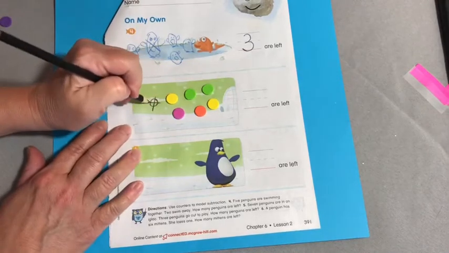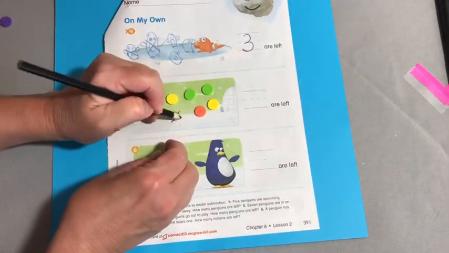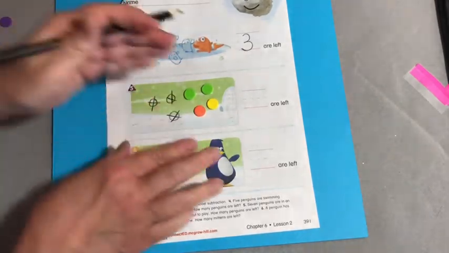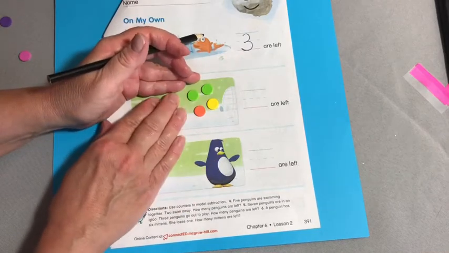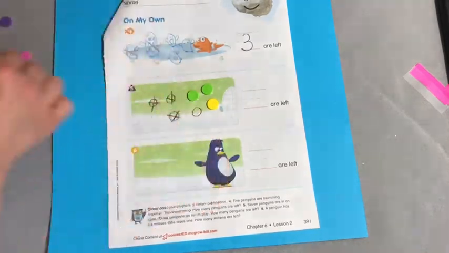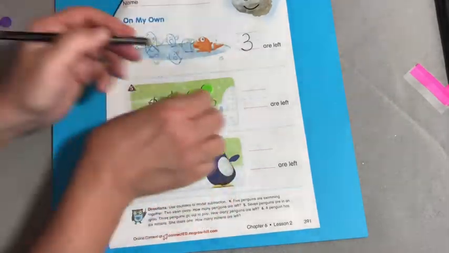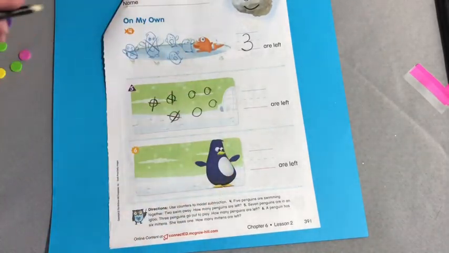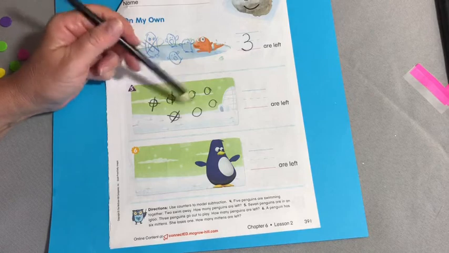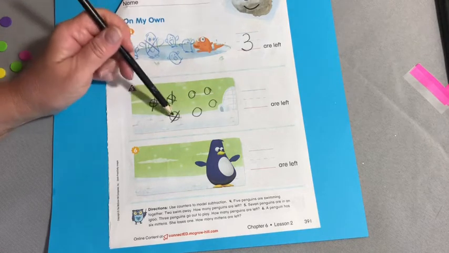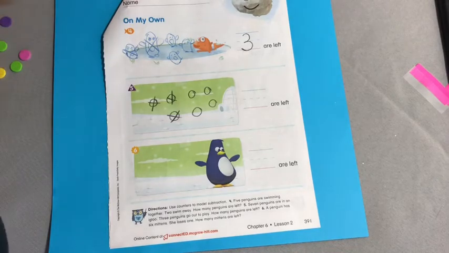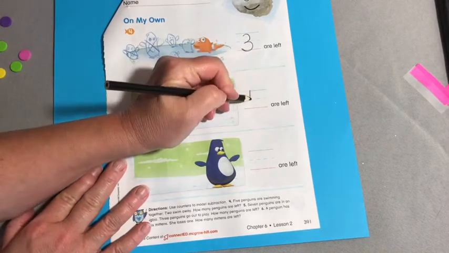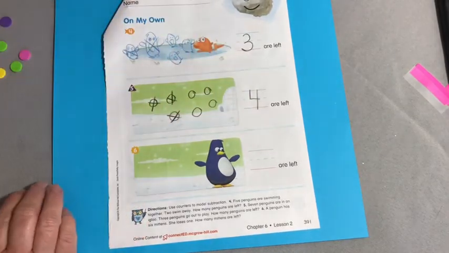And since they are the ones leaving the igloo, I do need to put an X on them. These are the guys that are going out to play. And these penguins are the ones that are left. So I need to just draw a circle around them to show that they were left in the igloo. So we had 7. 1, 2, 3, 4, 5, 6, 7. 3 penguins went out to play. How many penguins are left inside the igloo? 1, 2, 3, 4. So down, back, and down some more.